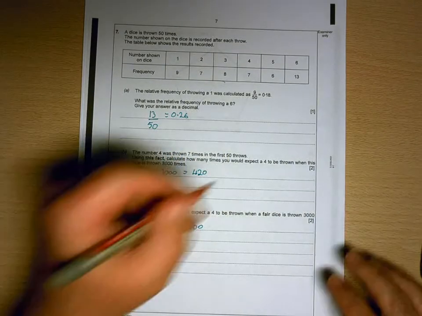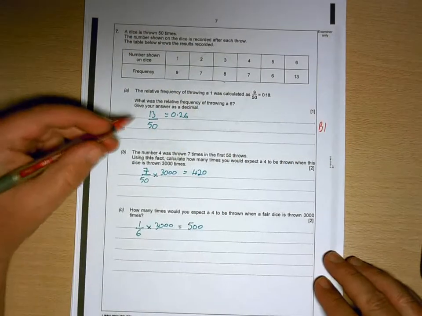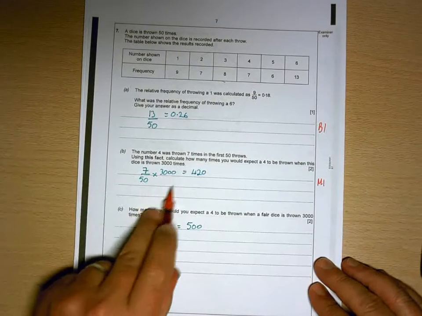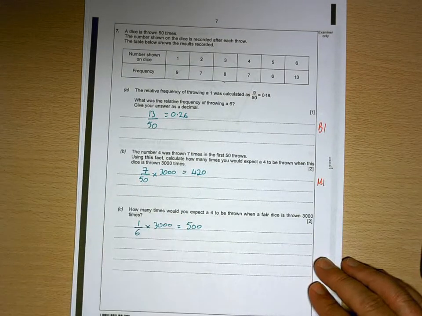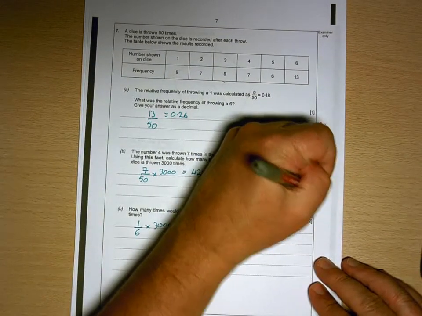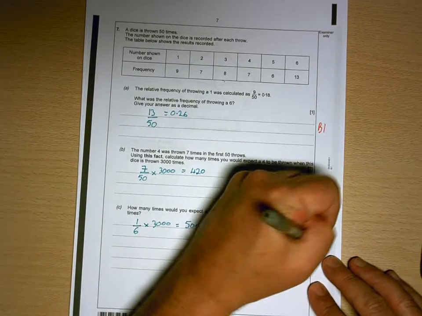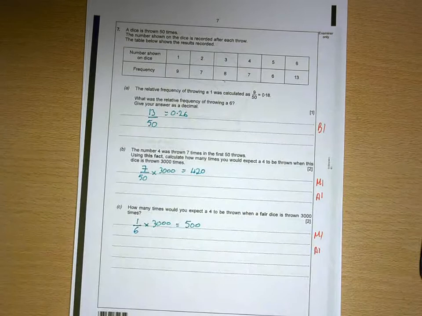Marks for that: 1 mark for the 0.26, a method mark for showing what you're trying to do, and an answer mark, and a method mark for that, and an answer mark.